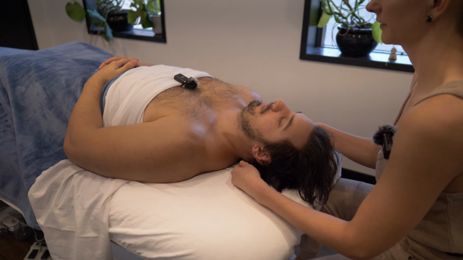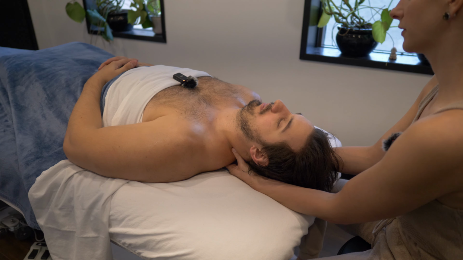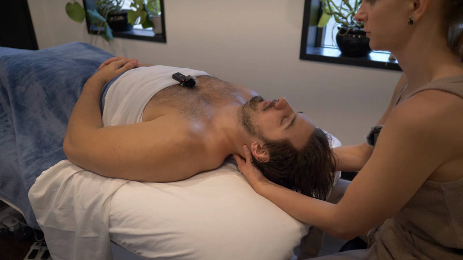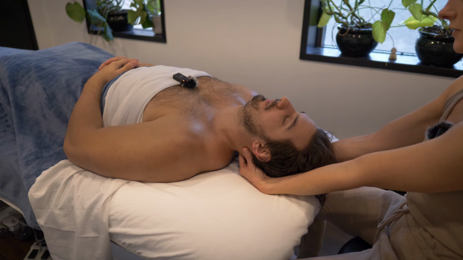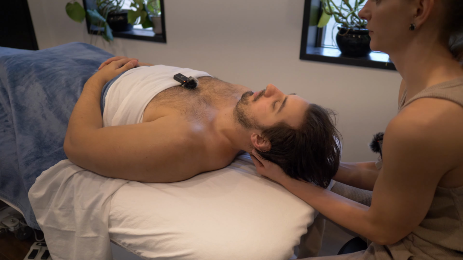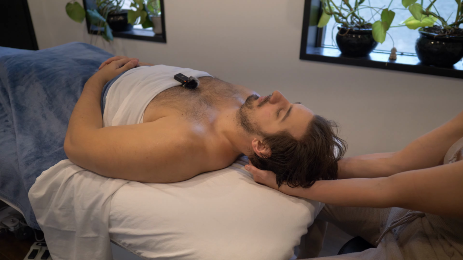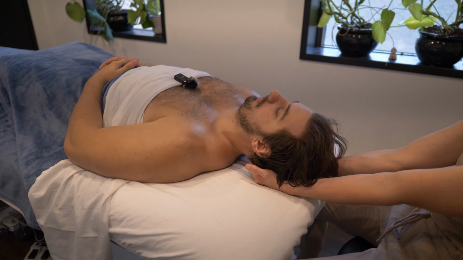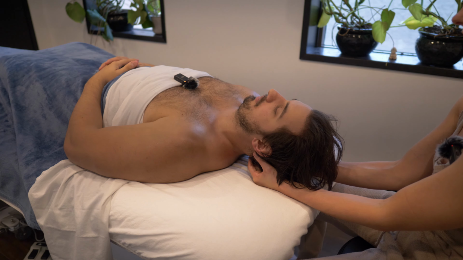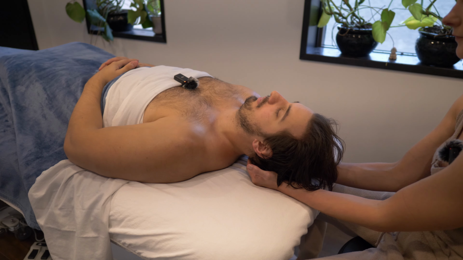When you're working on the cervical erectors, you want to make sure that your wrists are neutral, just to prevent injury, and just bend your fingers and press with your fingertips into the muscle as you glide up towards the base of their skull. Pause when you get to the nuchal line or the bottom of their skull.